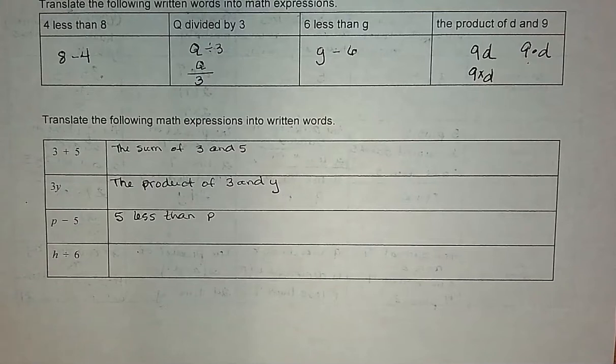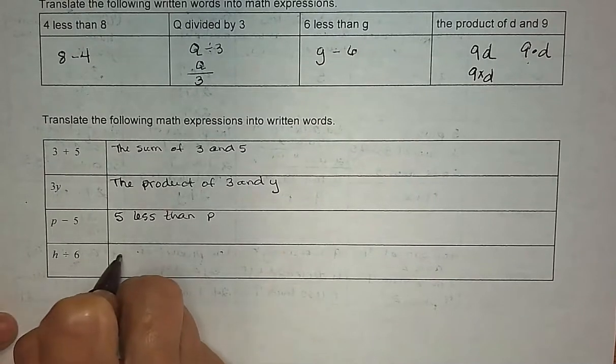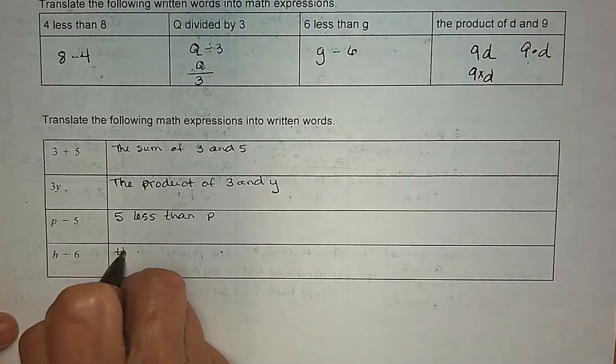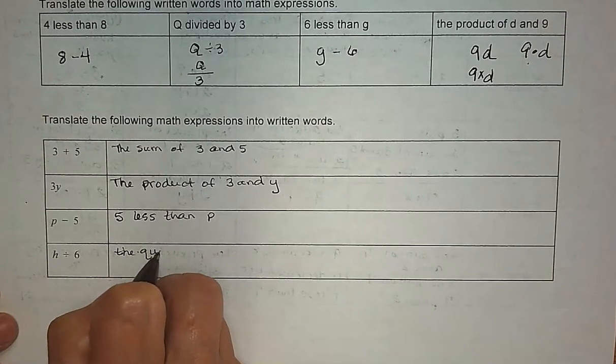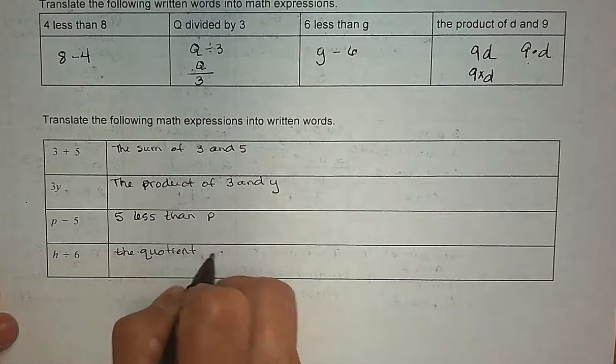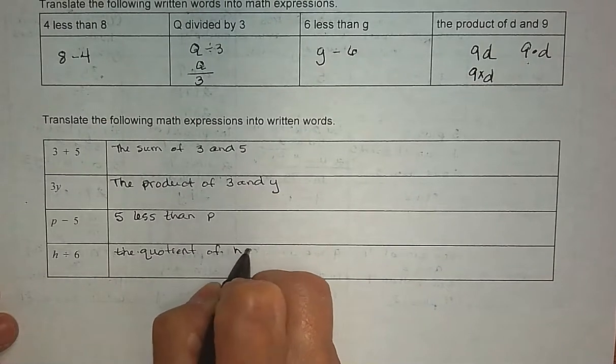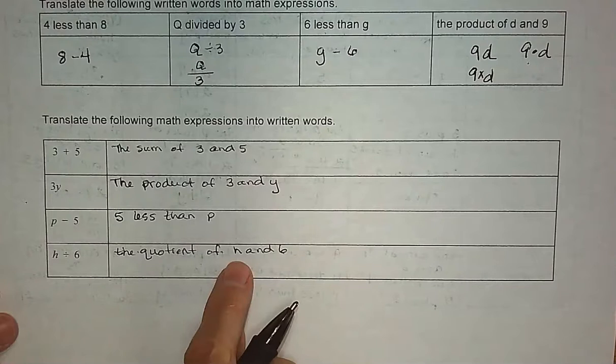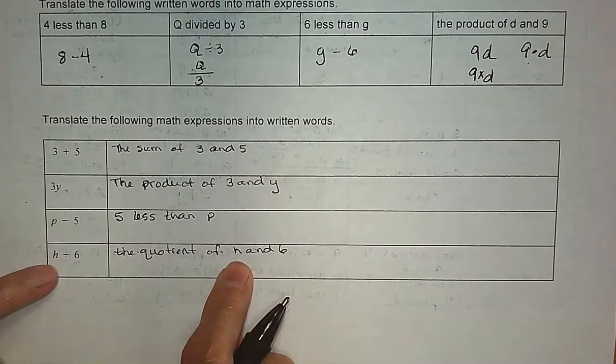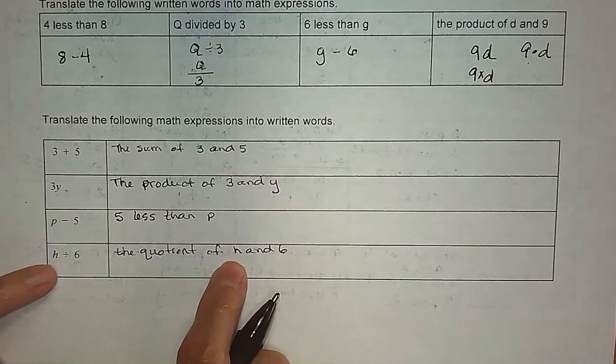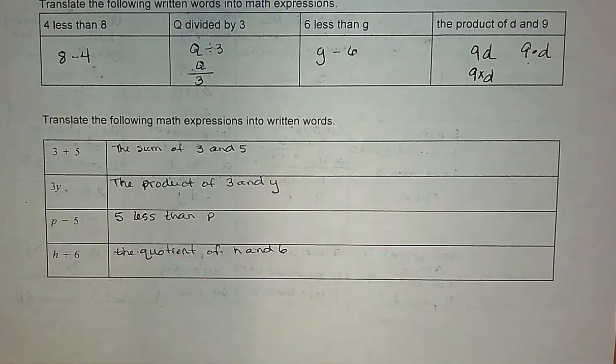All right, you might have said p minus 5. You might have said the difference between p and 5. Okay, last one, h divided by 6. So I am going to say the quotient of h and 6. And just because I wrote the h first means that we're dividing the 6 into the h. The h would be in the house if this were a long division, and the 6 would be out of the house. All right, come up with your plan.